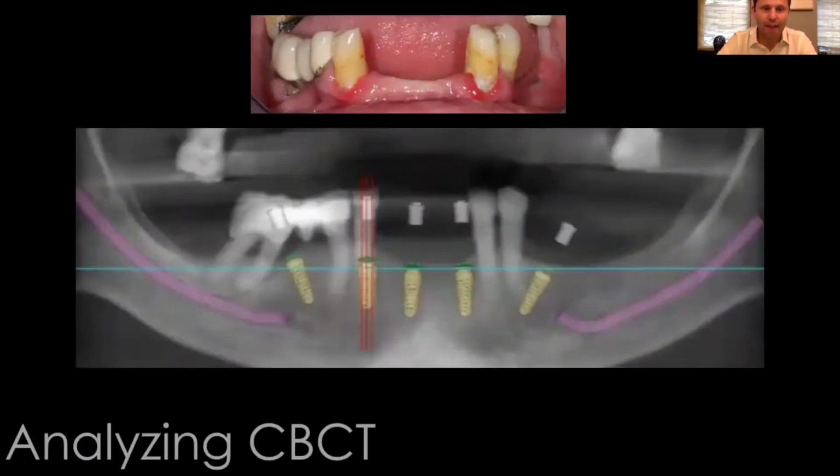I'm going to be placing 5 implants in the mandibular region. The 2 distal ones are going to be angled so that we can get more of an anterior-posterior spread.